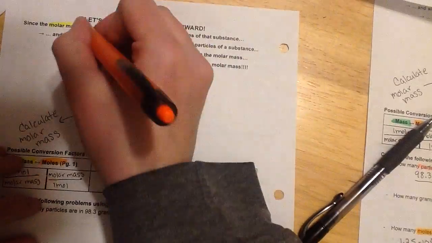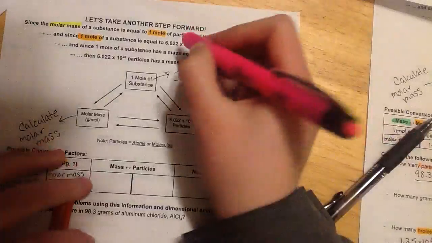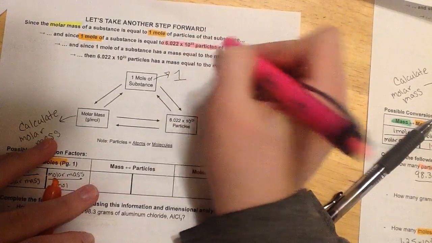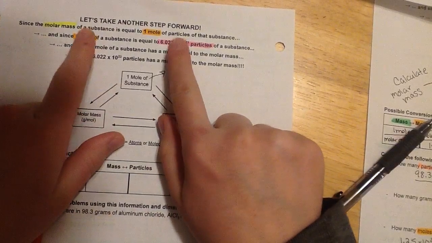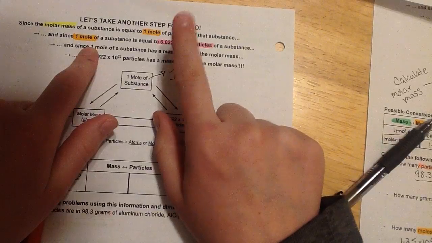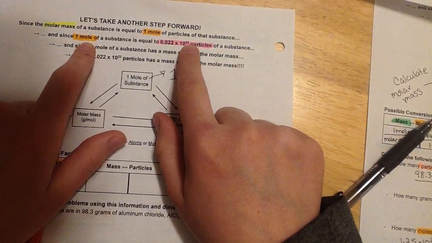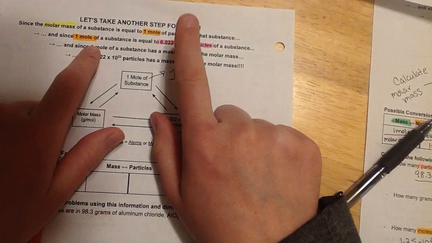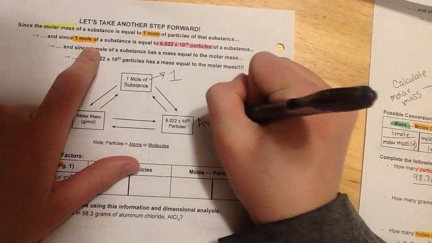Okay, moving on up. Since 1 mole of a substance is equal to 6.022 times 10 to the 23rd particles. Now let's pause there. I just gave you another conversion factor. 1 mole equals this amount of particles. Remember we said mole was kind of like a dozen means 12? Well, mole means this big massive number. We call this Avogadro's number.